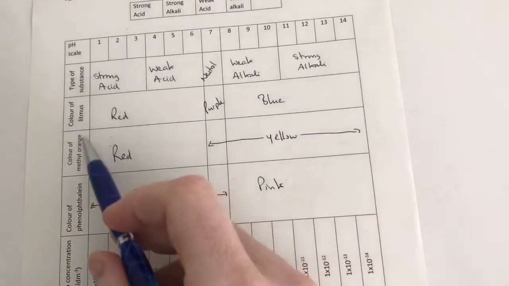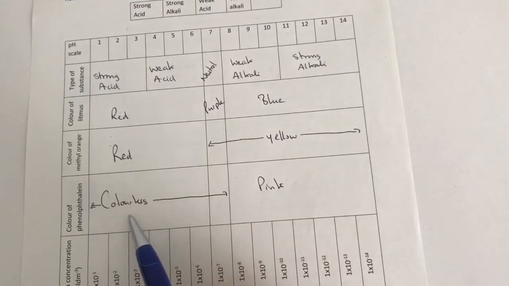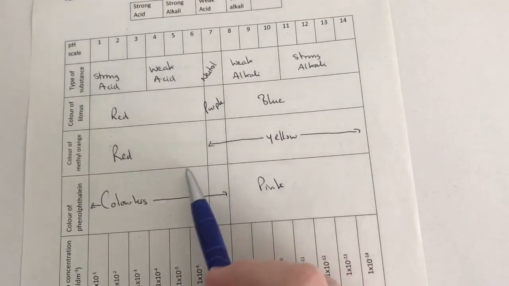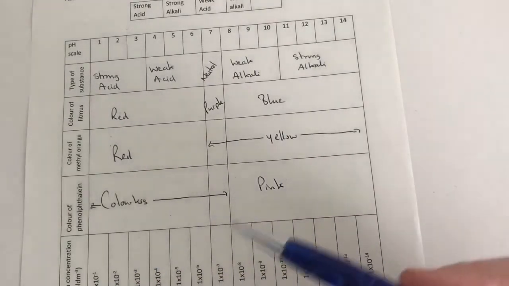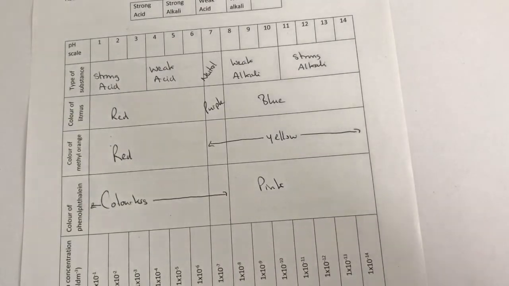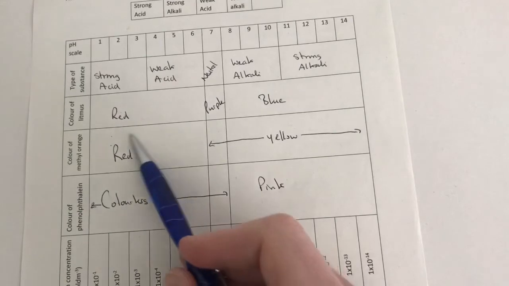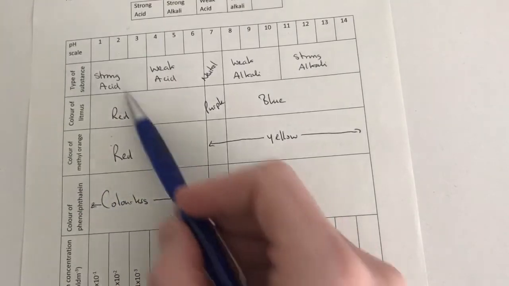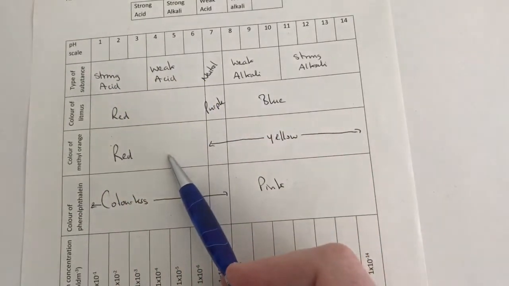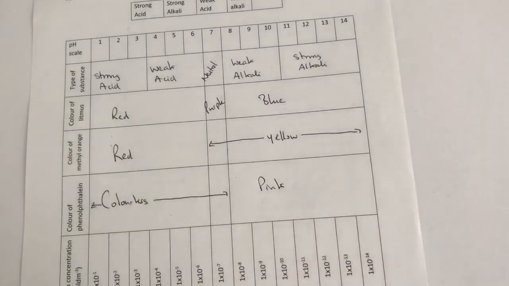So if we use one of these indicators, we can now tell by the colour that it turns if the solution we're testing is an acid, a neutral, or a base. For example, if we drop methyl orange into a solution and it goes red, we know therefore it must have a pH in this 1 to 6 range, meaning it's an acidic solution. Okay, we need to know these and remember these.